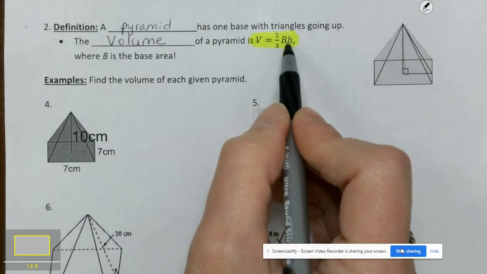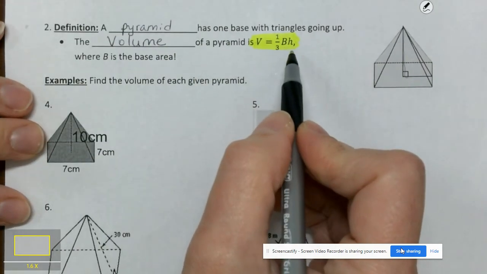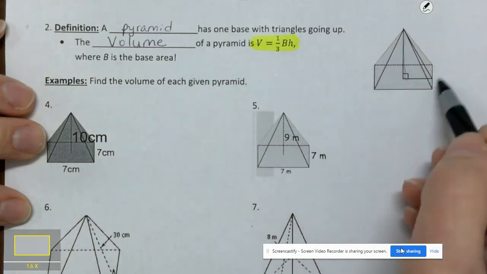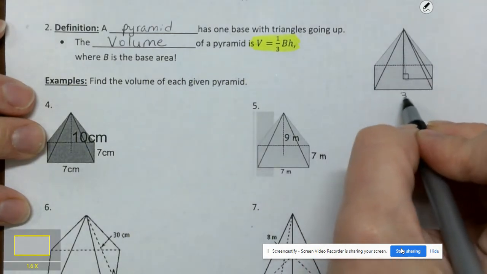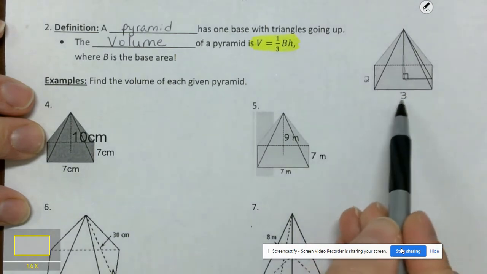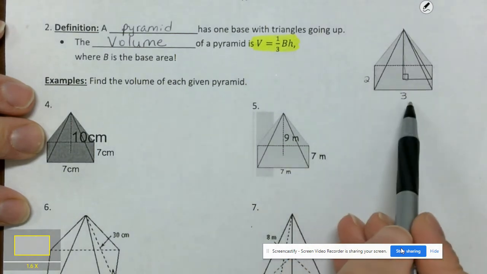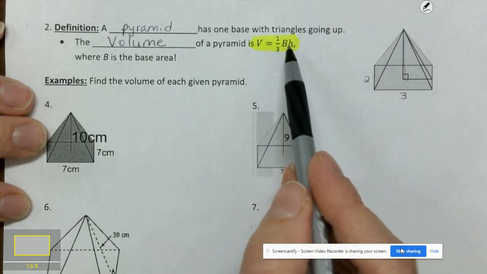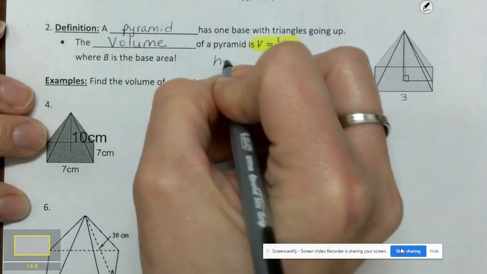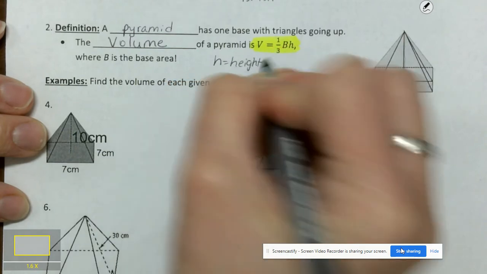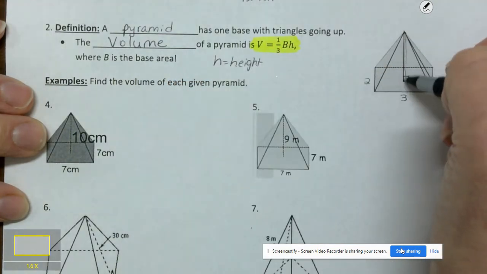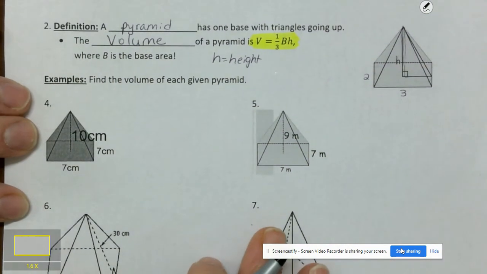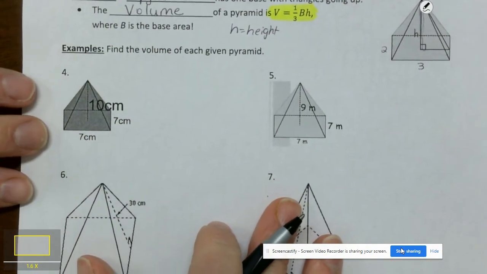Now, B again is that base area like we've done before. So let's say this has a rectangle. If it was labeled that this was 3 and this was 2, we know that the area of a rectangle is length times width. So that would be 3 times 2, which would be 6, and that would be this B that we would fill in here. The H, of course, is your height, okay? And that would be this distance from here to here. That would be your H if you were looking for that. So let's look at some examples and see how we would use this.